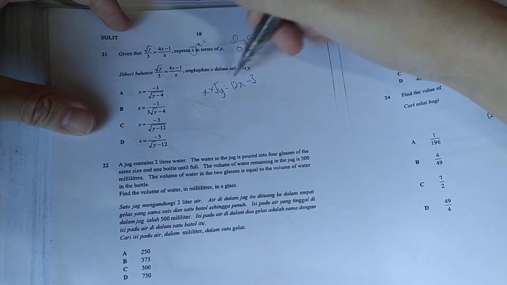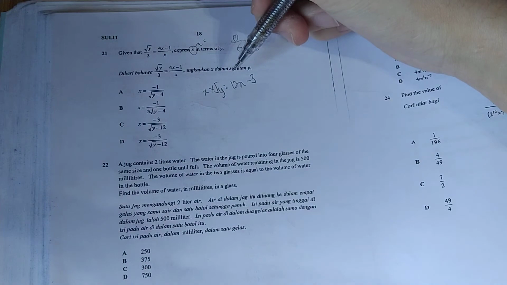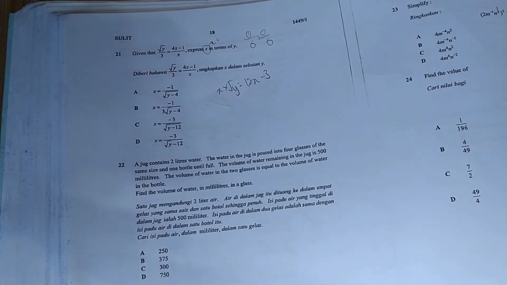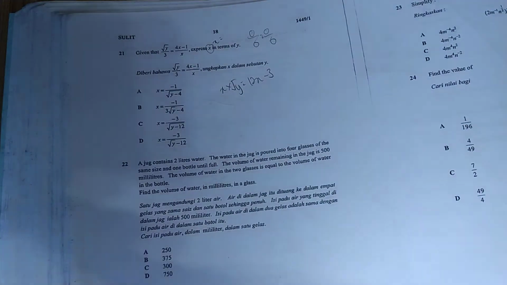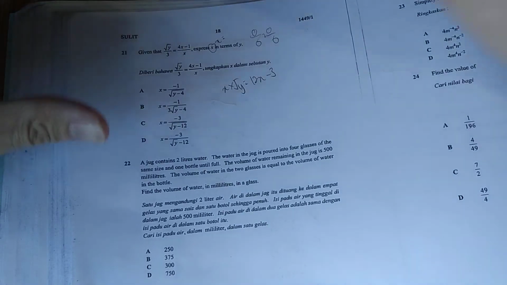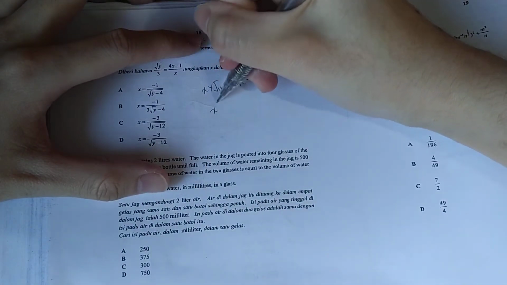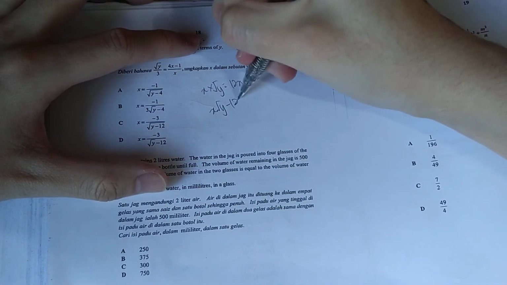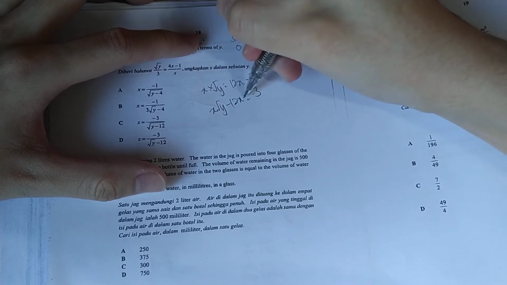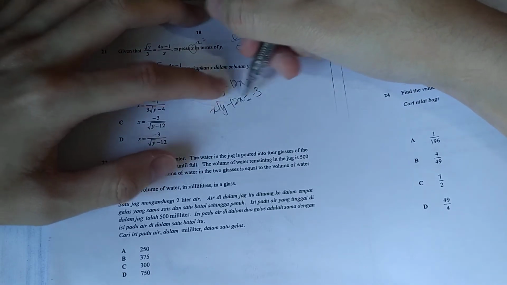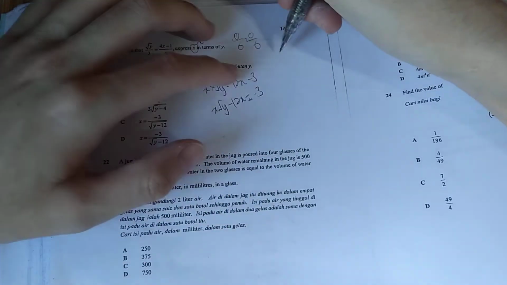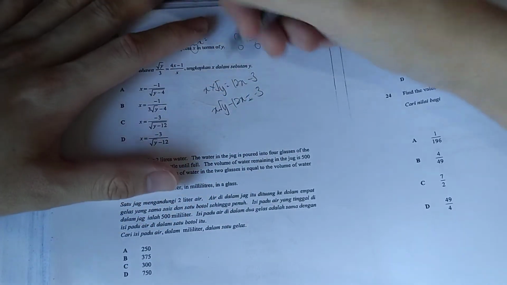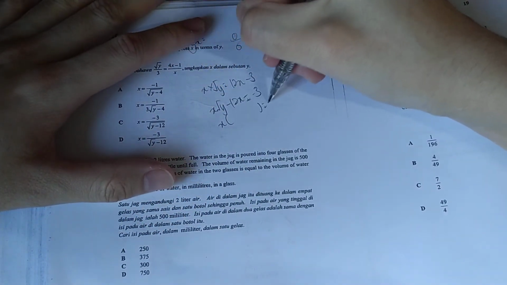And can you see sini ada X, sini pun ada X. So what you will do is kumpulkan those yang ada X on one side. So X square root Y minus 12X equals to negative 3. Okay, kenapa saya buat macam tu? Kenapa I kumpulkan yang ada X on one side and yang tak ada X, I just leave it on the other side? Kenapa? So that I can factorize. I can take out my X.